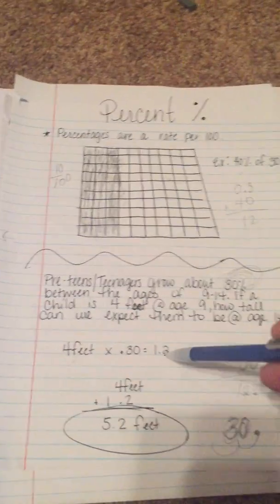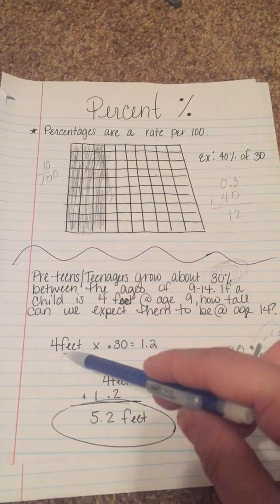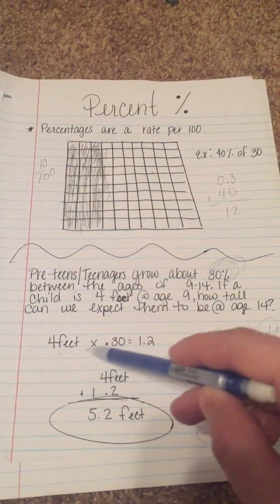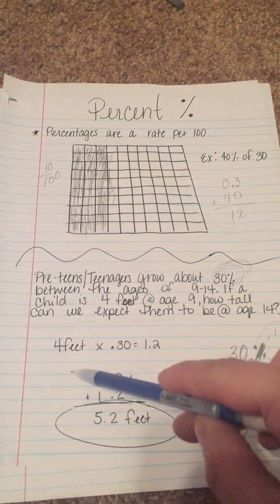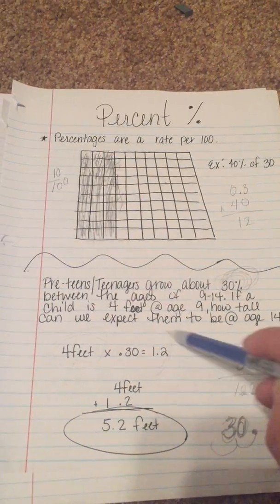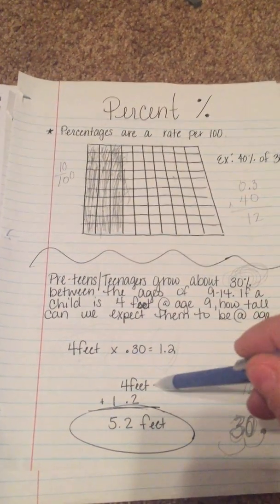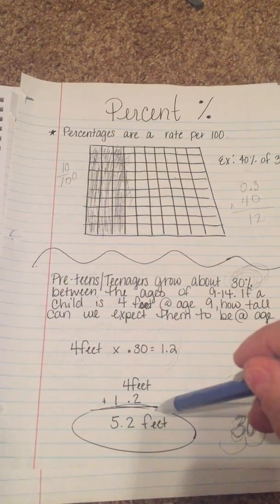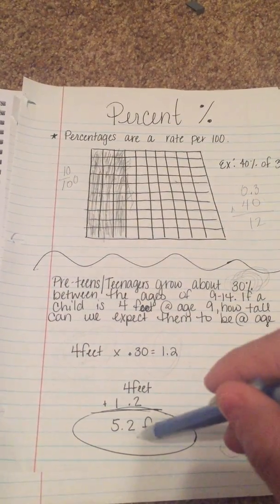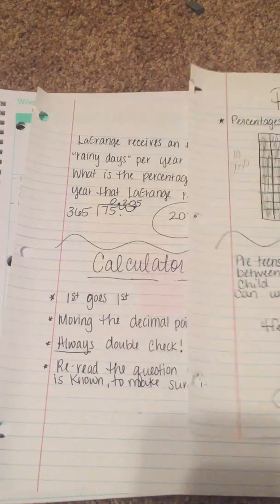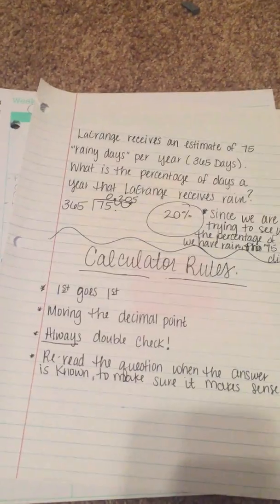So what we're wanting to do is take that 1.2 and add it to the 4 feet, because he or she was already 4 feet. Now they're an extra 1.2 feet. Okay, so 4 feet plus 1.2 feet equals 5.2 feet. So 5 feet, 2 inches.